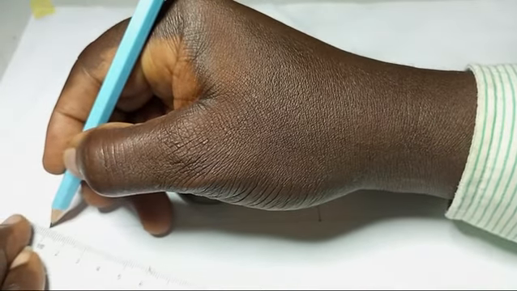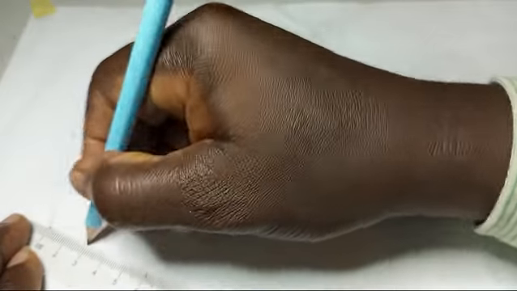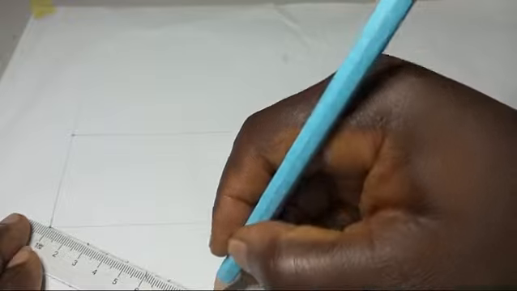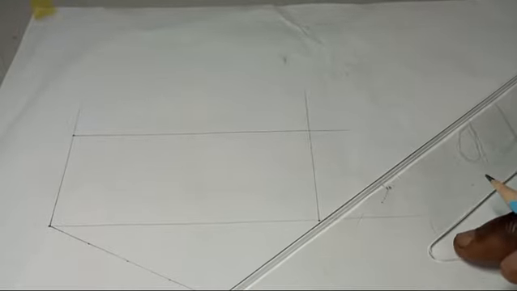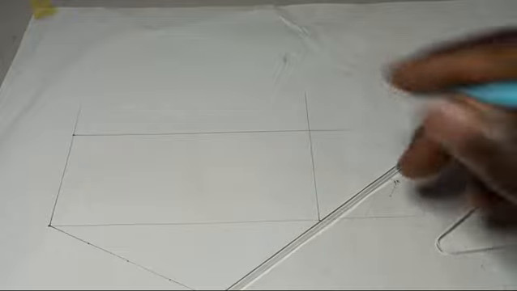I want to use 2 centimeter. Let me draw the line first. 1, 2, 3, 4. Like that. So I'll join the last one to the end of the line like this. Then I'll place the other set square under this one.